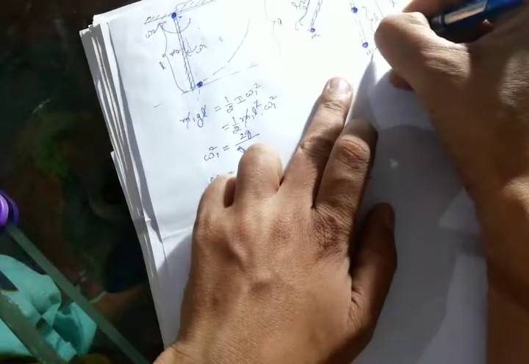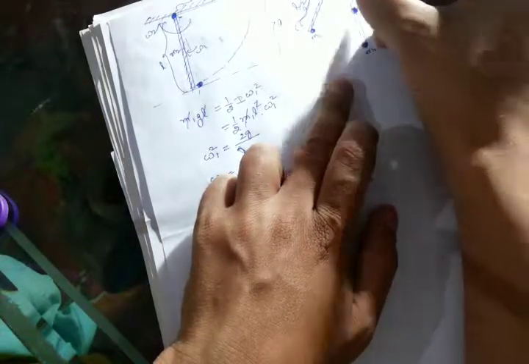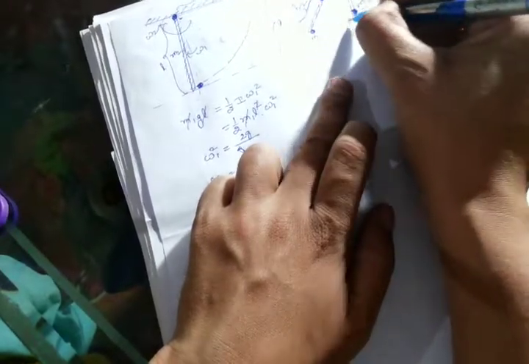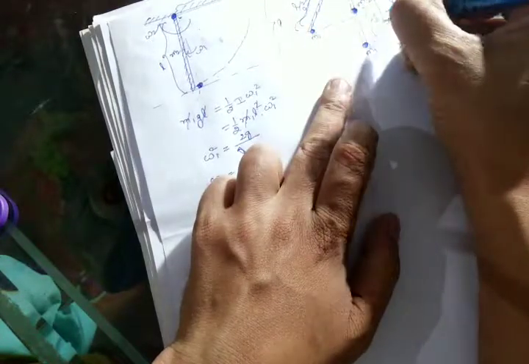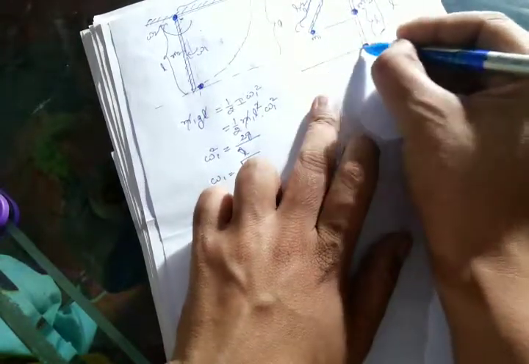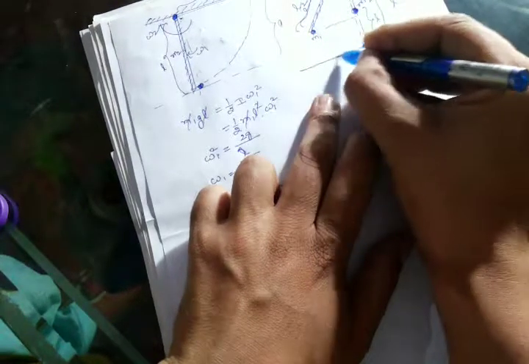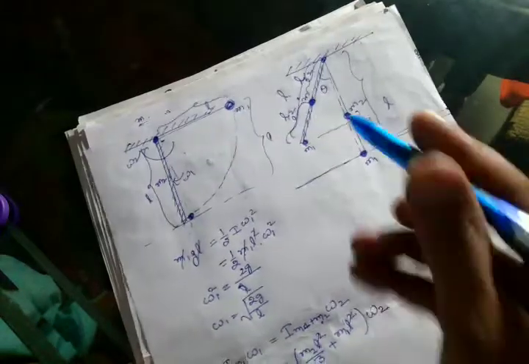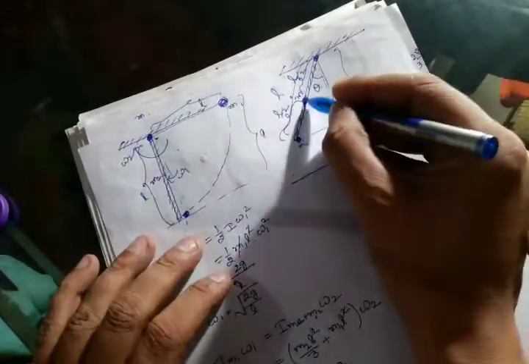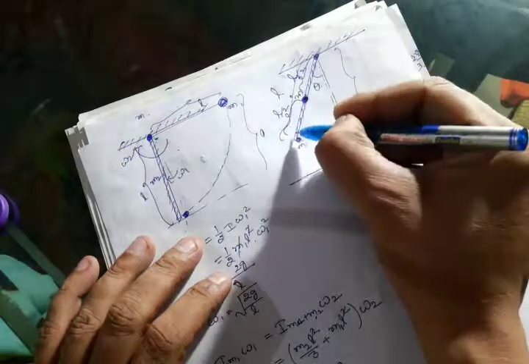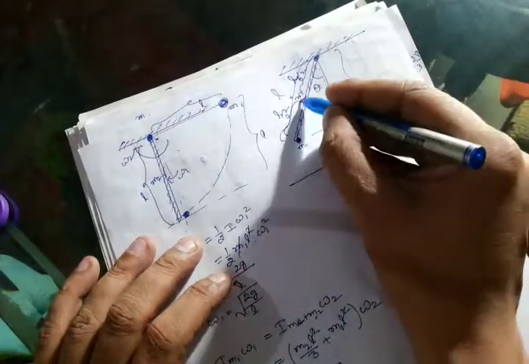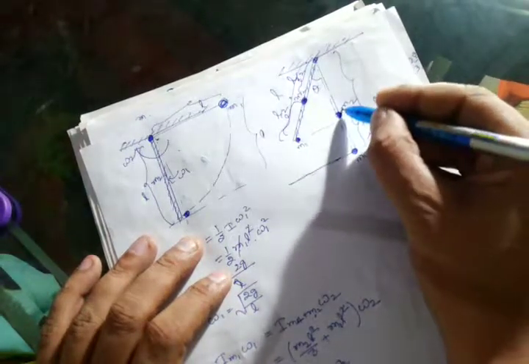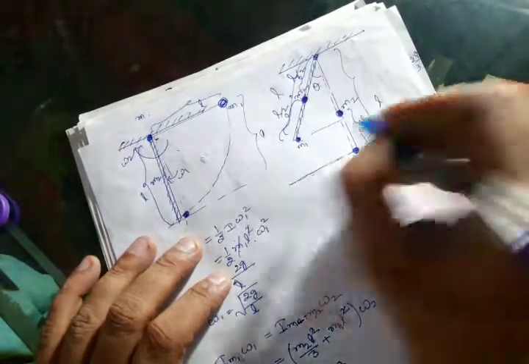This was for m1 and this was for m2. This is the center of mass. So suppose the height attained by m1, this is the line from where we are calculating. This is the center of mass for the rod, as the rod is uniform. This is the mass m1, that is m2. This is the center of mass that was at the initial position.